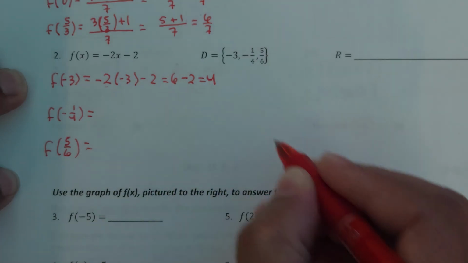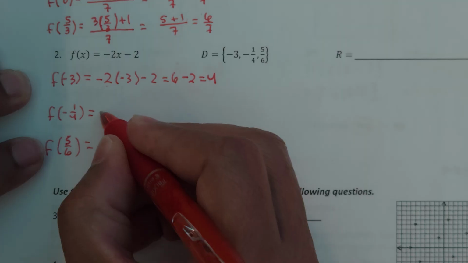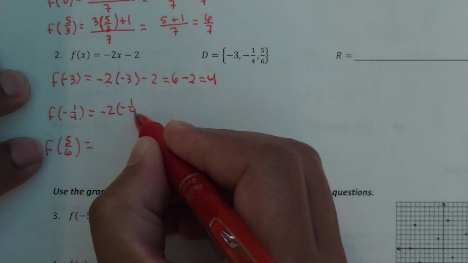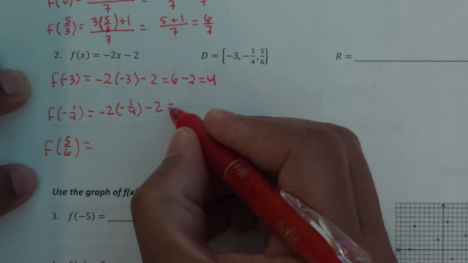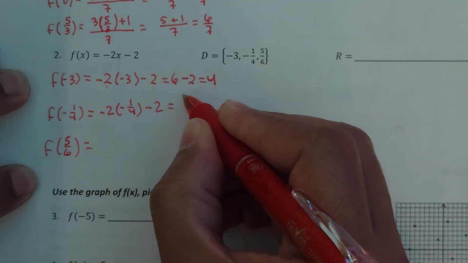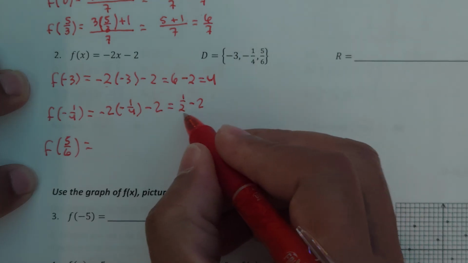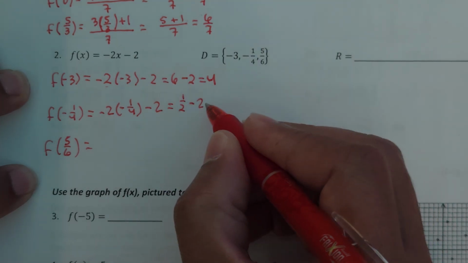Okay, so this is one of the y values in the range. For the next one, -2 times -1/4, and then subtract 2 more. Negative times negative is positive. 2 times 1/4 is 1/2, minus 2. Well, this is 1/2 and you're taking away 2.